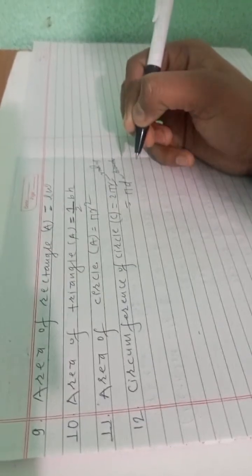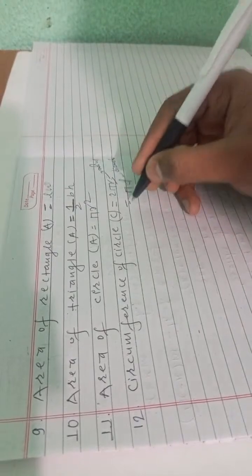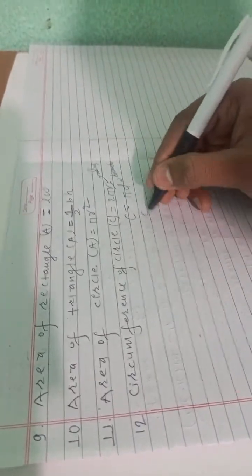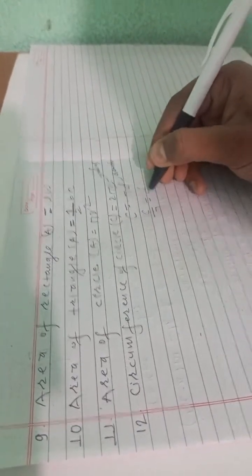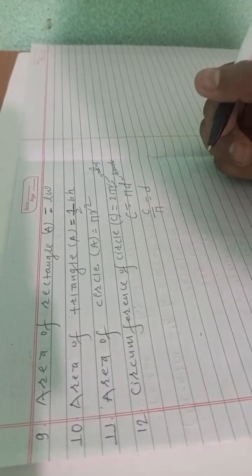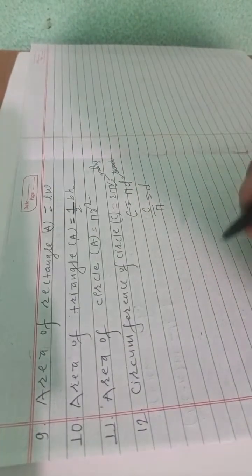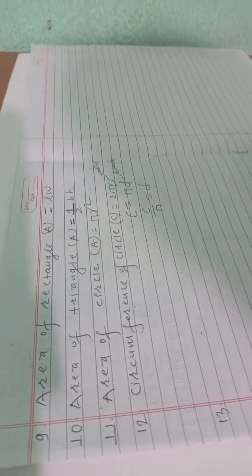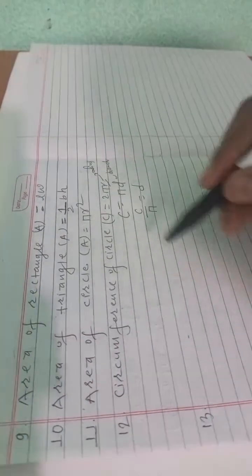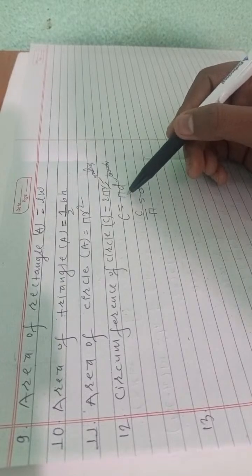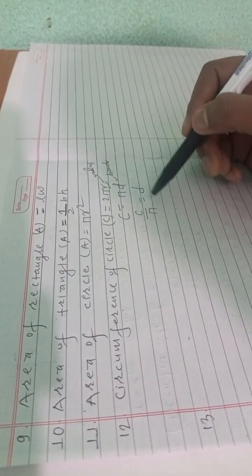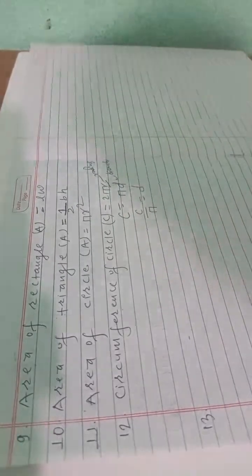C is equal to pi d. If the circumference is given, then the diameter is C divided by pi. You have to use this formula. This is most important. Then we have formula number 13, the circumference of a circle: C is equal to 2 pi r, and C is equal to pi d in the case of diameter, so C divided by pi gives the diameter d.